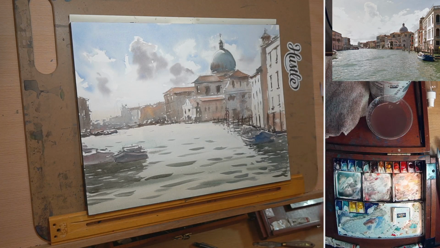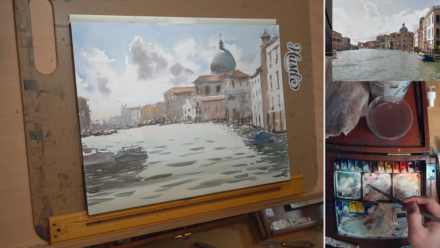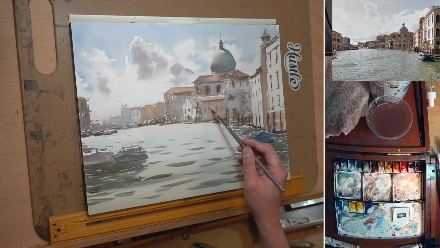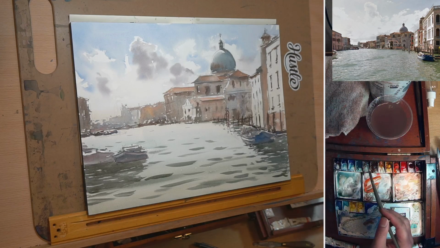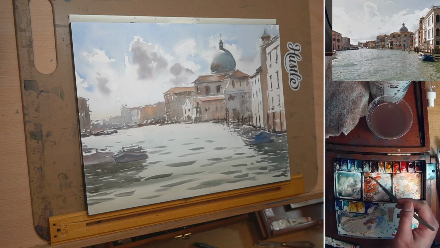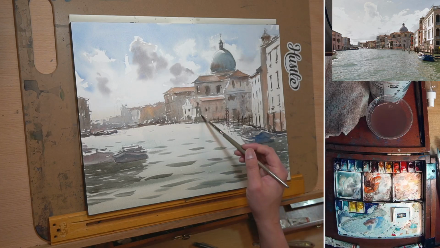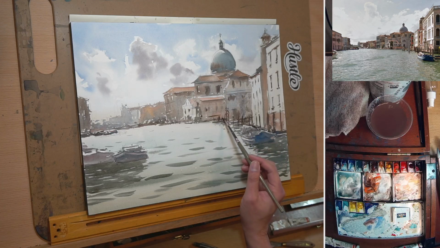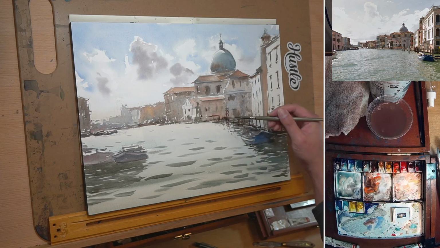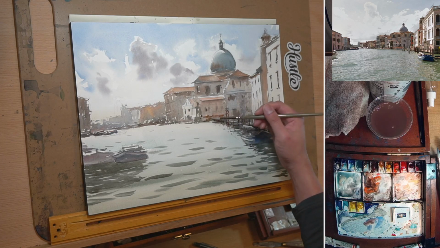I don't know, a little bit of splatter. Feels a little bit too clean to me. A little bit darker down here.